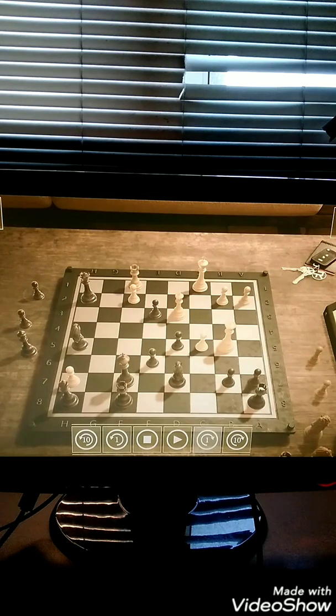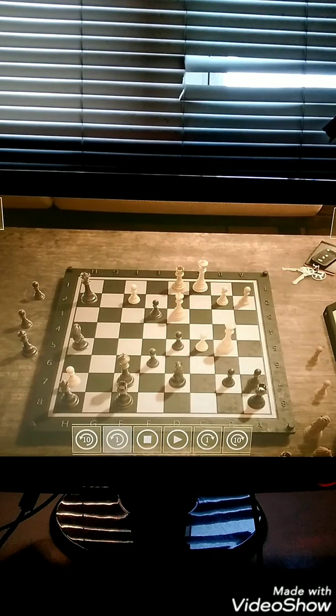So I'd really like to try to figure this out now, whether or not he could have just taken my knight with his queen on d7.